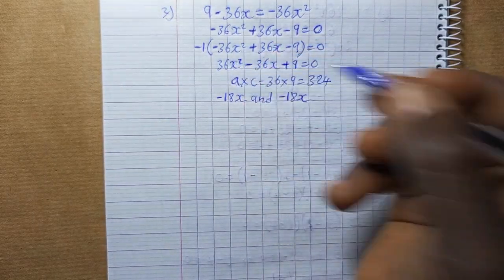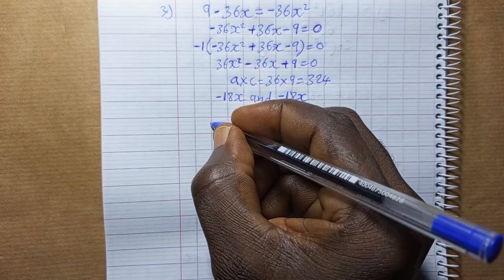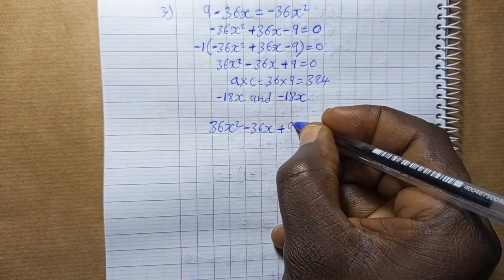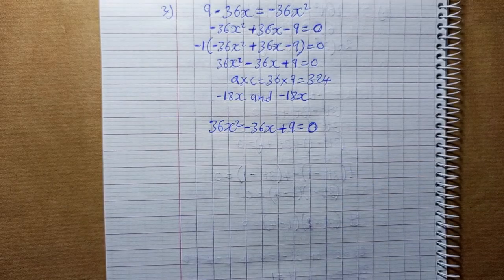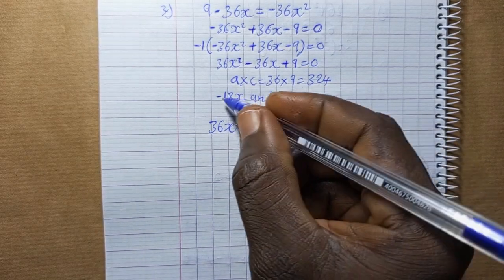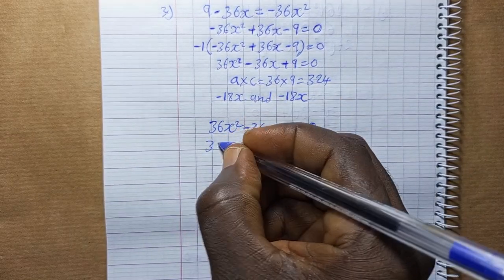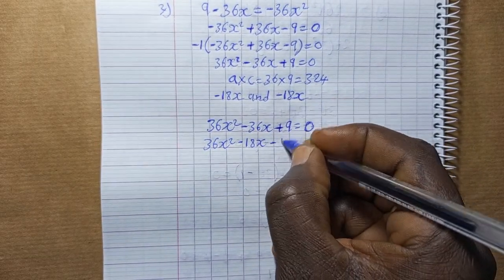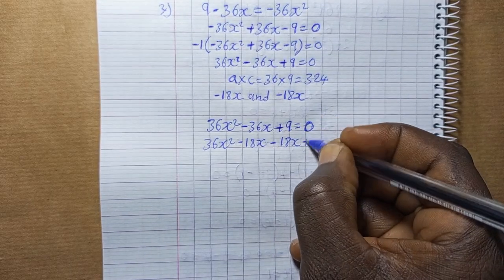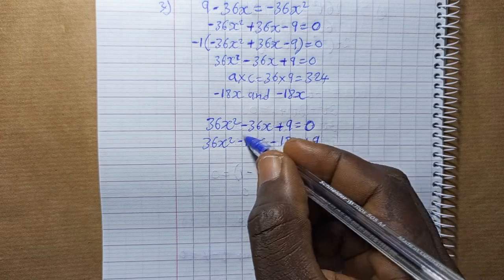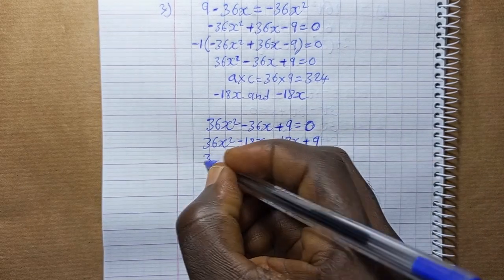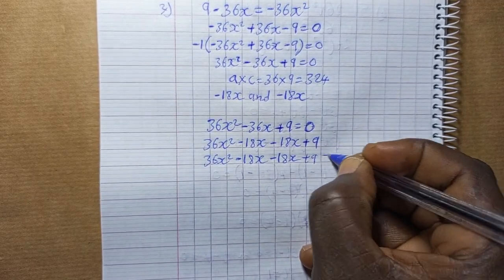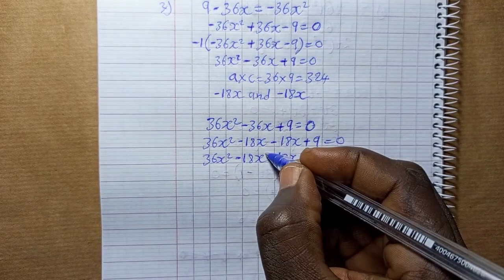So write out this particular expression here. 36x squared minus 36x plus 9 is equal to 0. Now this middle term, minus 36, we are going to replace it with these two numbers. So we have 36x squared, then minus 18x minus 18x plus 9. So this middle term now is replaced by these two. So I'll write it down again: 36x squared minus 18x minus 18x plus 9 equals 0. So now I'll bracket them.